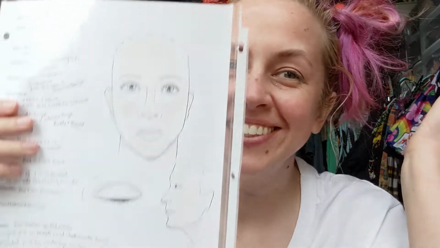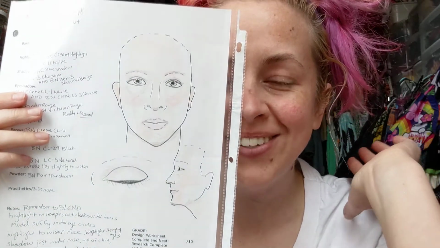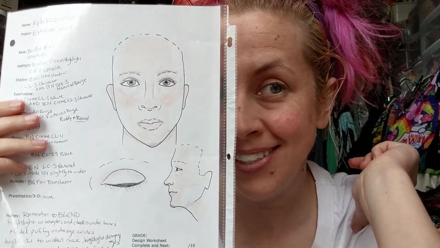Today on the show, Extreme Stout. How to make your face look wider than it naturally is, adding width to the face.